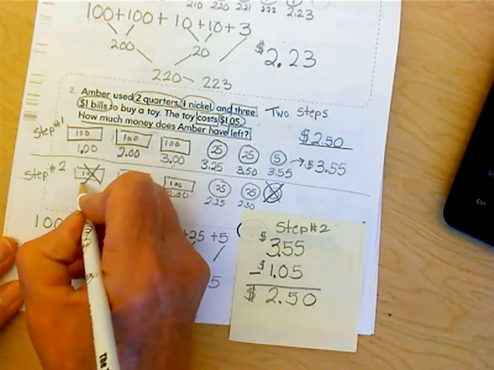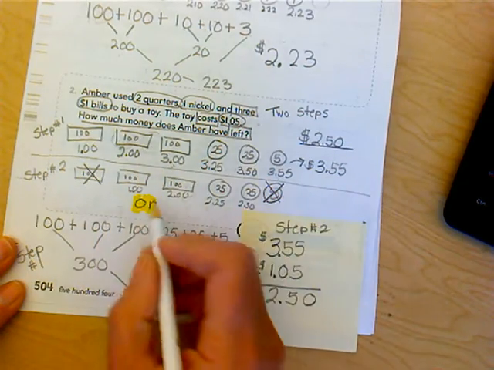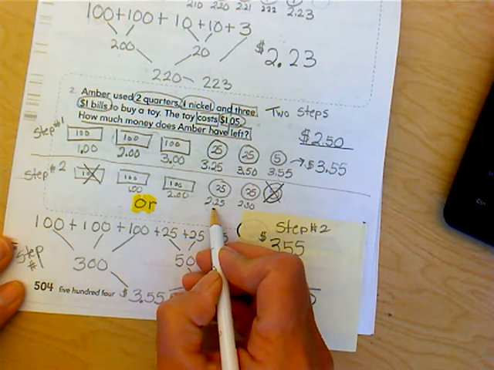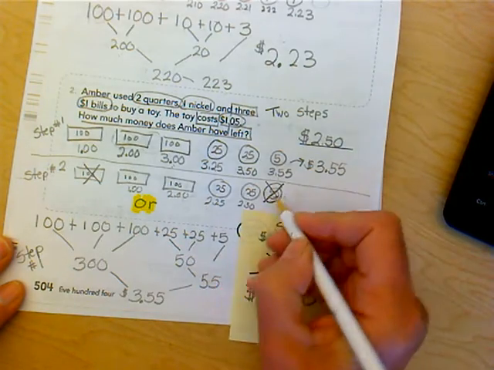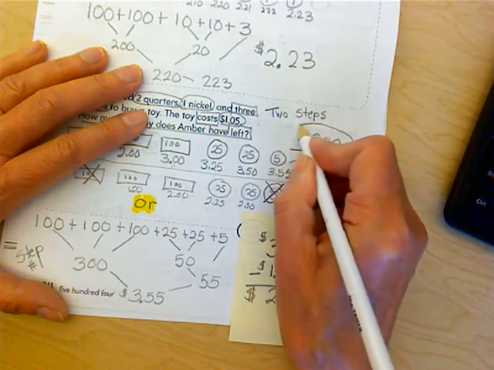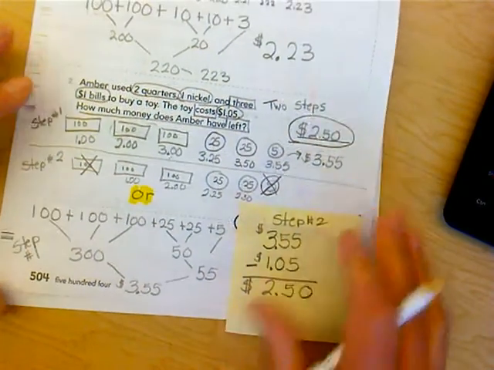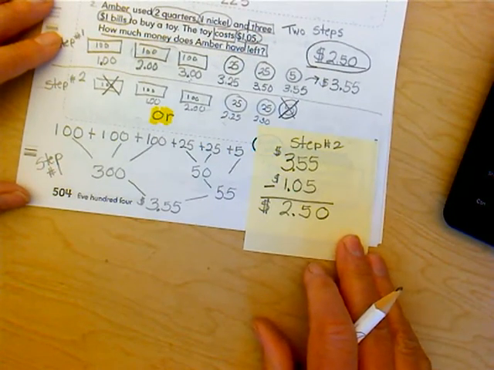So I crossed out $1 and I crossed out 5 cents, and then I added what was left over. $1 going up 1 to $2, up a quarter to $2.25, up another quarter to $2.50. Therefore, my answer to the whole problem was $2.50.